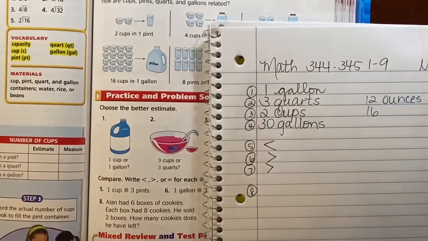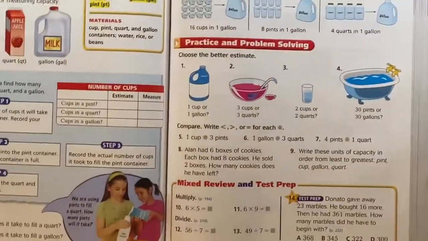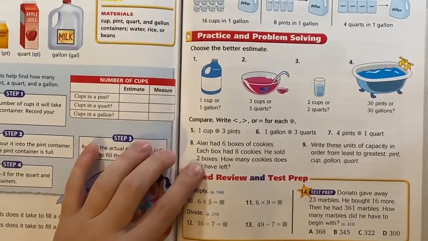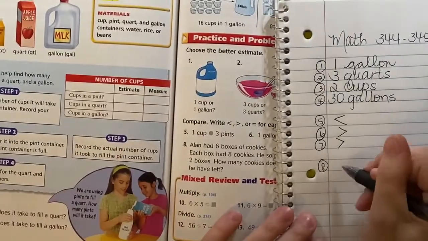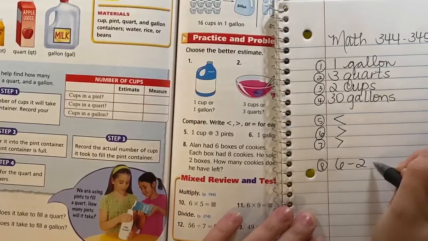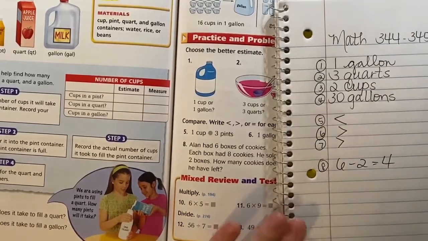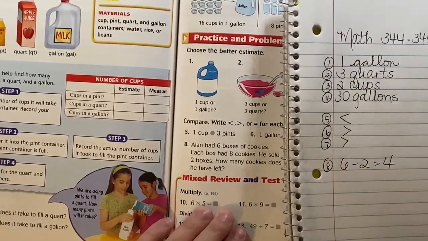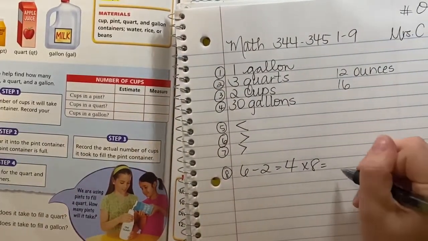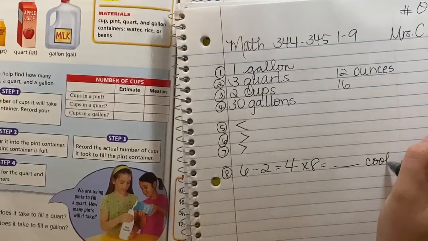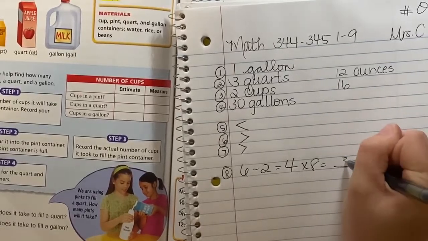8. Alan had 6 boxes of cookies. Each box had 8 cookies. He sold 2 boxes. So he had 6, and then he sold 2, which is a total of 4 boxes. And each box has 8 cookies. So 4 times 8 equals the number of cookies. Yeah, 32. Very good.